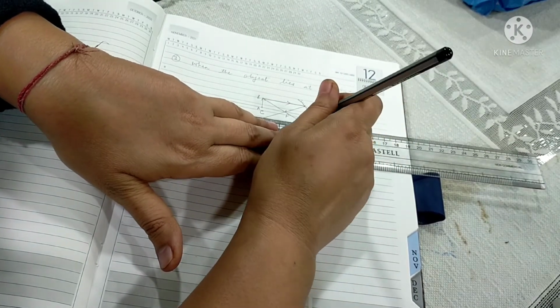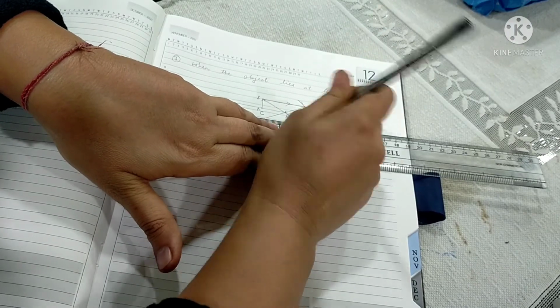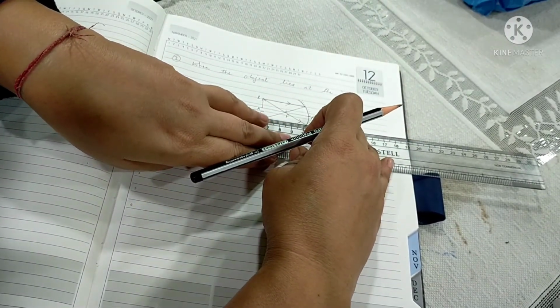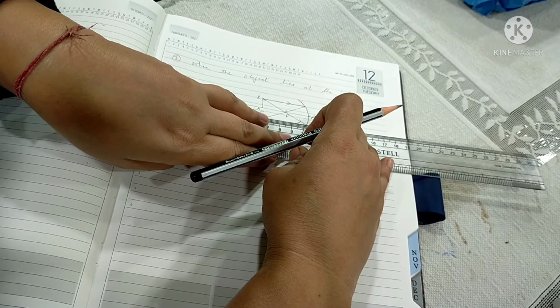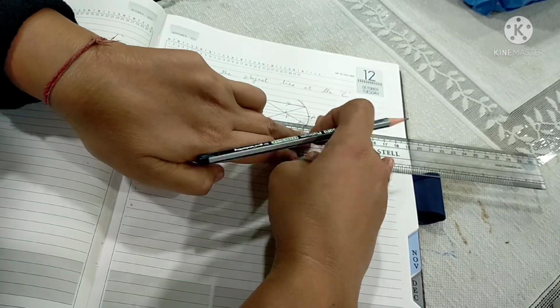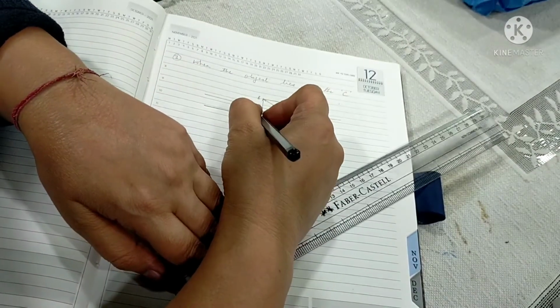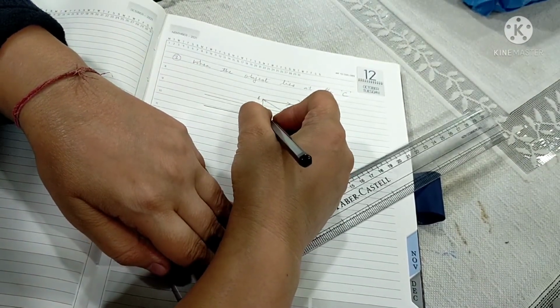So very carefully we have to draw the line. So this is the mark. I think it is slightly tilted, so I have to see my scale is straight, and then I'll be joining this as a straight line. So I can see the lines are meeting here.